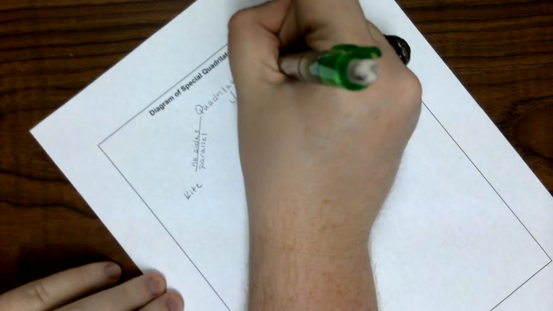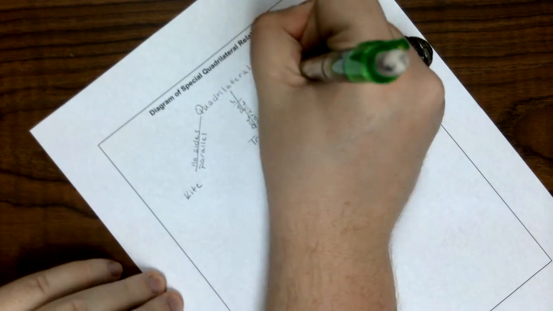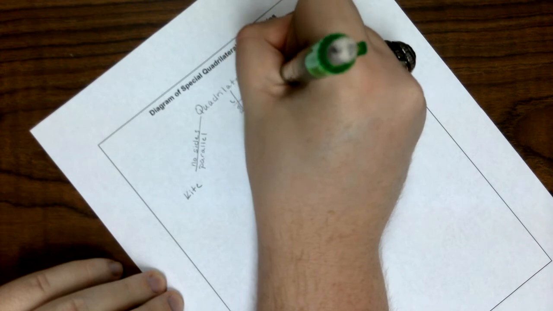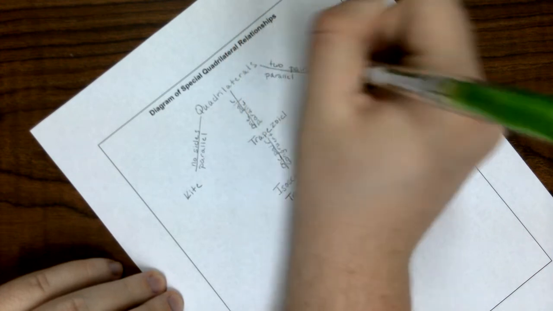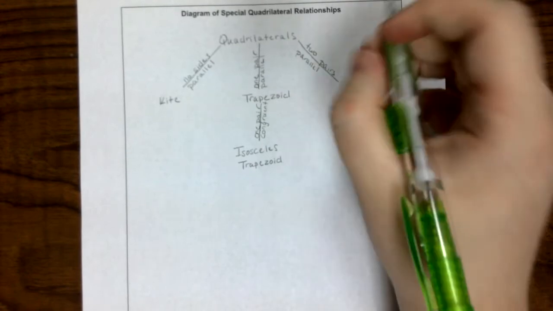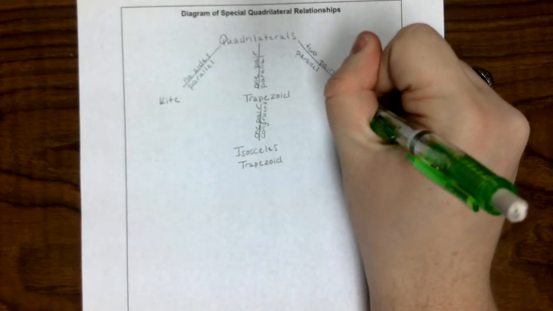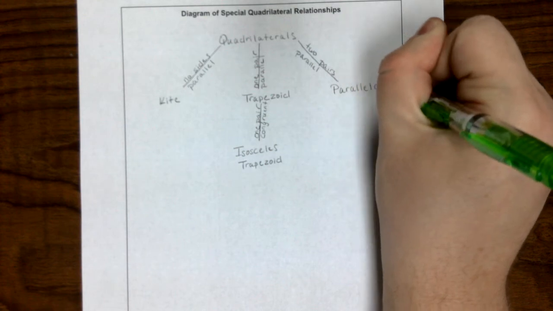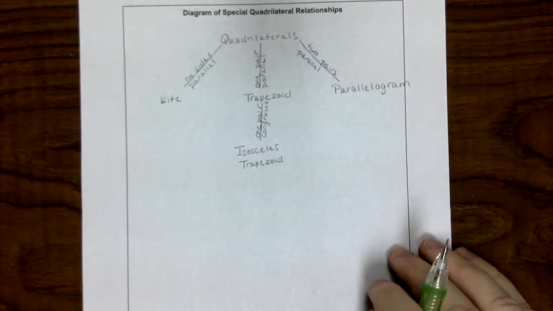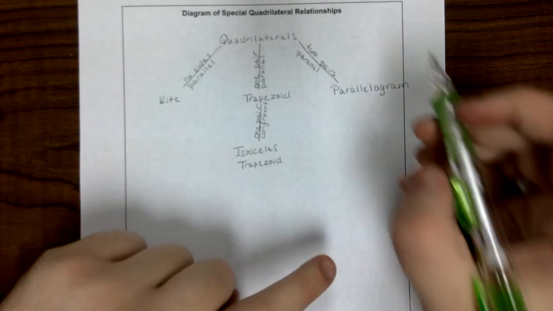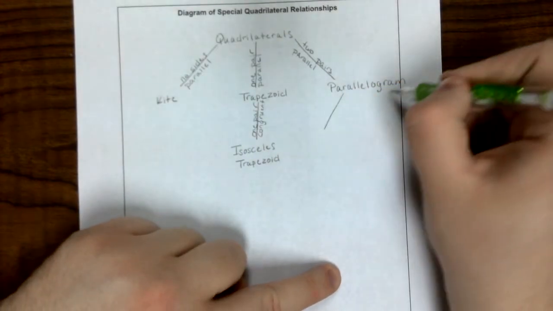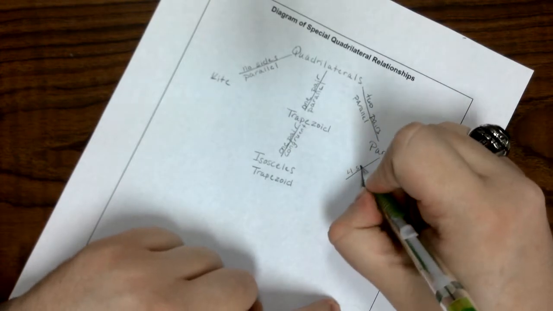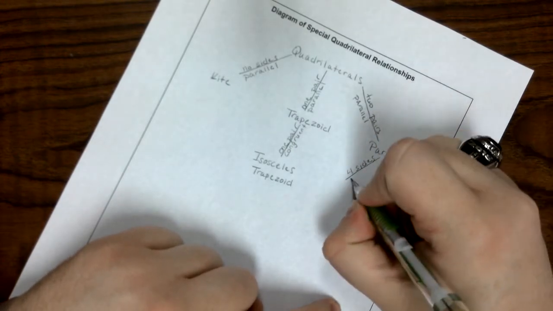Okay, then we get into two pairs of parallel sides. The first one we talked about was the parallelogram. Then from here, we can split off even more. So we have four sides congruent.